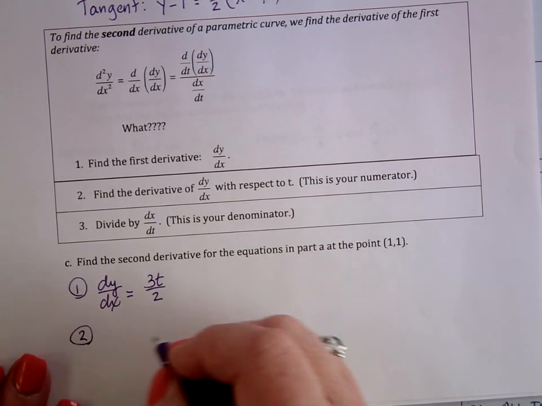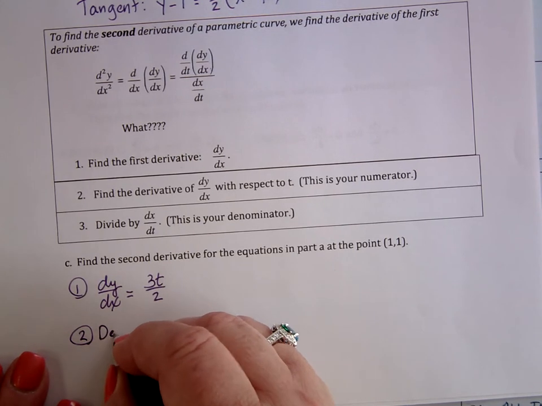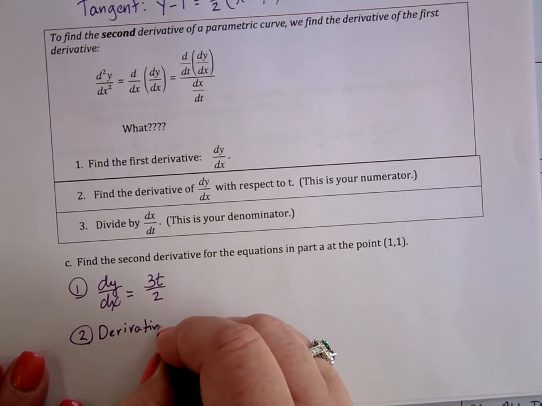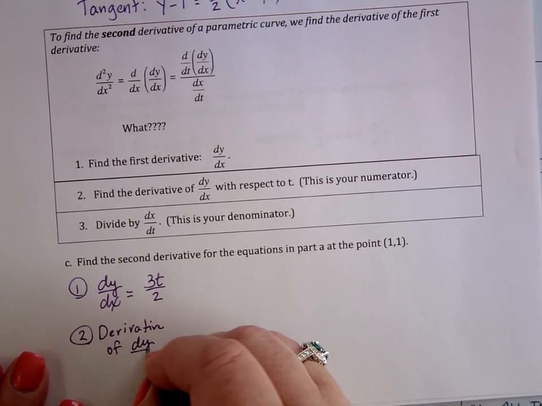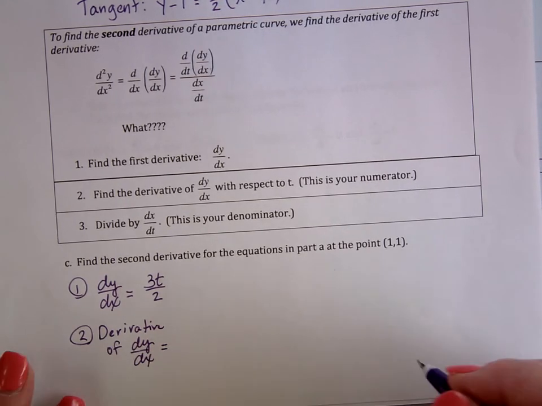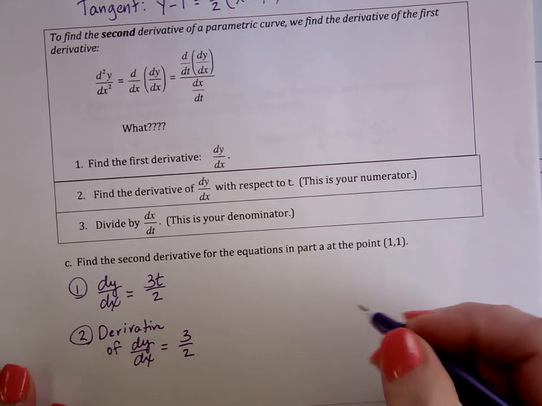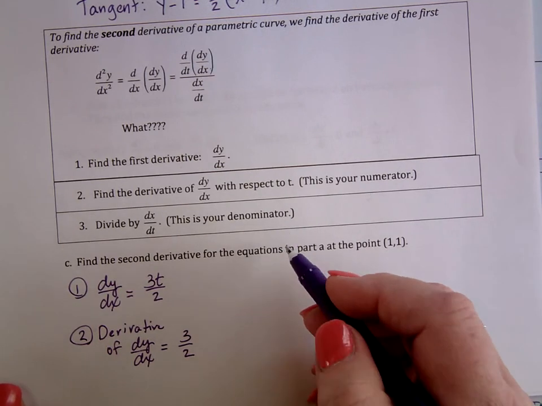Step 2 says, all right, now take the derivative of that. So the derivative of dy over dx equals just 3 halves. And step 3 says, all right, well then put it together in your fraction.